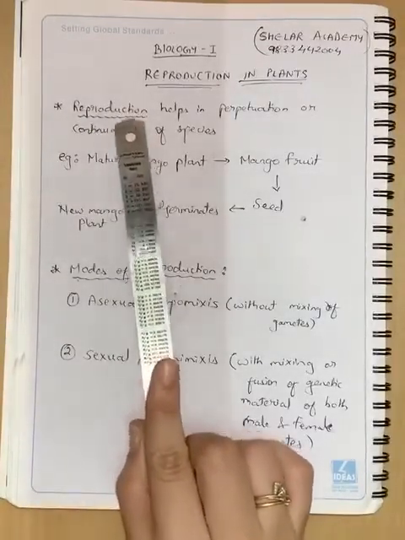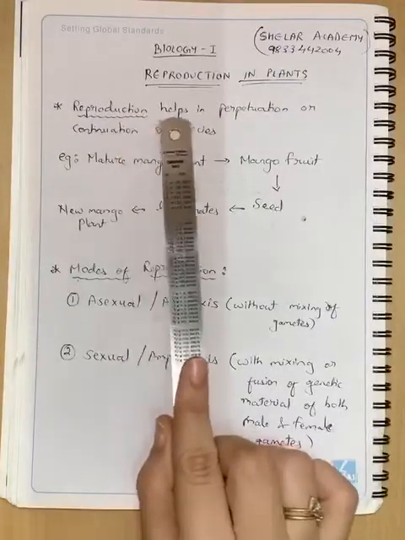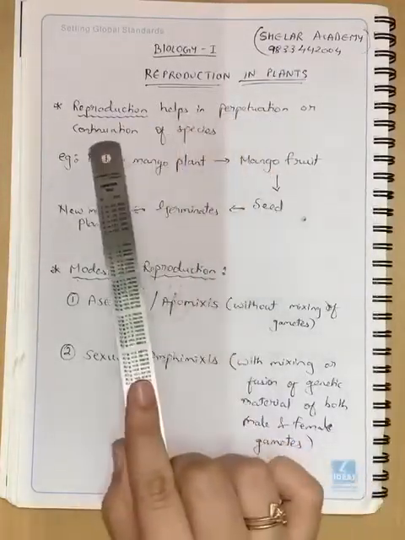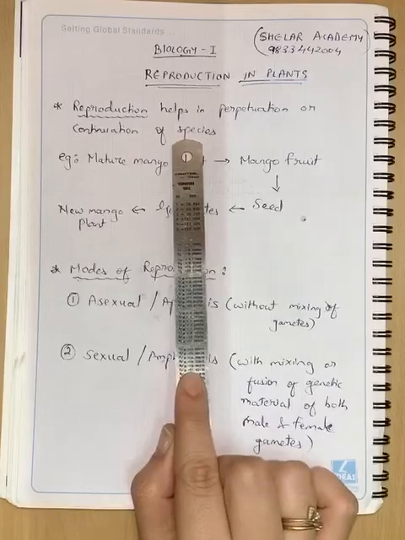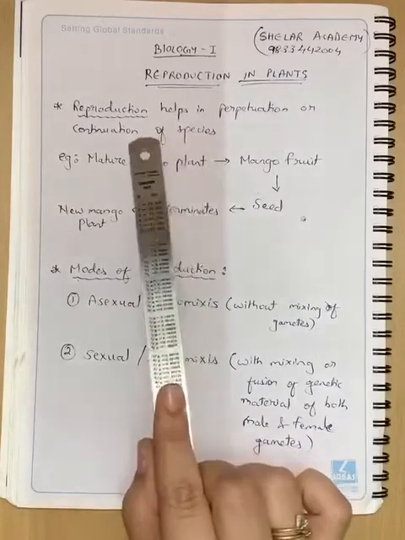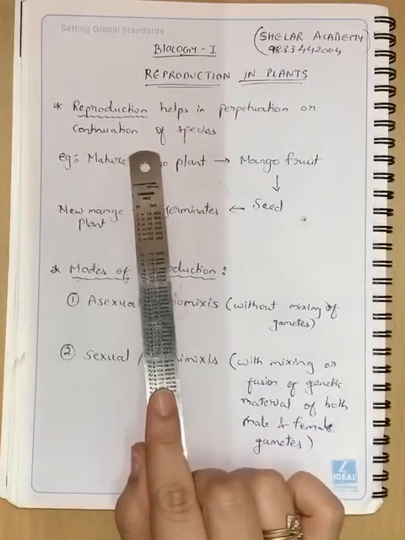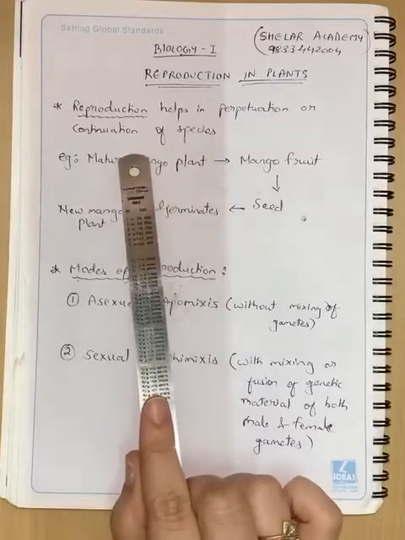The reproduction is to give rise to the young ones and it helps in perpetuation, मतलब continuation of species के लिए ये ज़रूरी है. Without reproduction the species cannot continue. So even the plants, for continuation of their species, they reproduce.